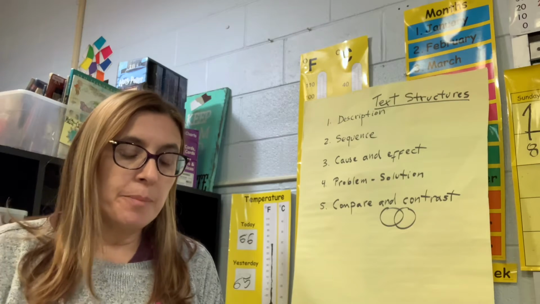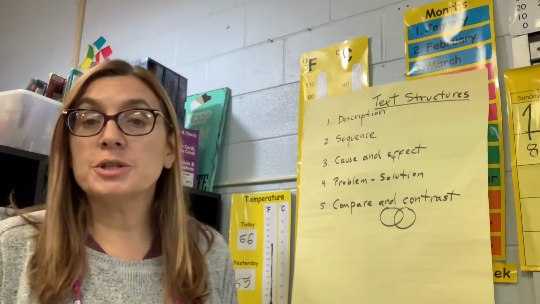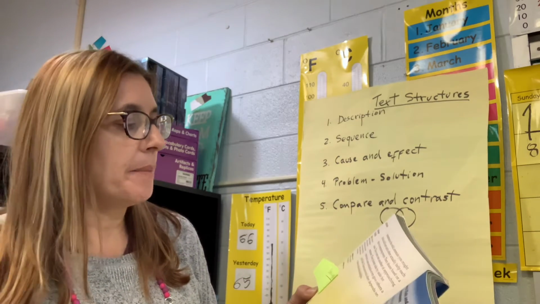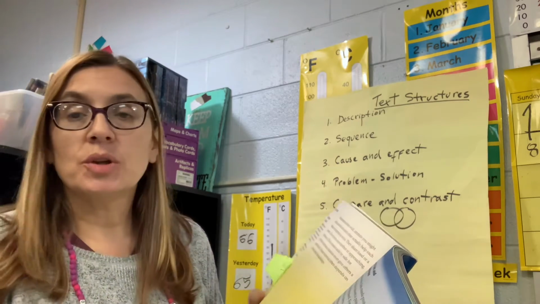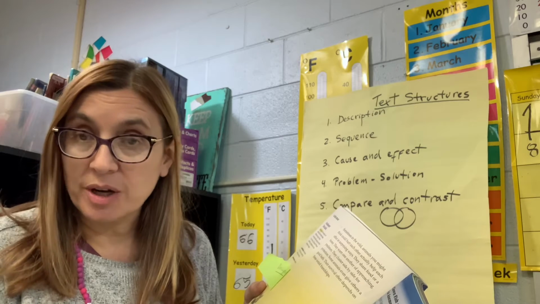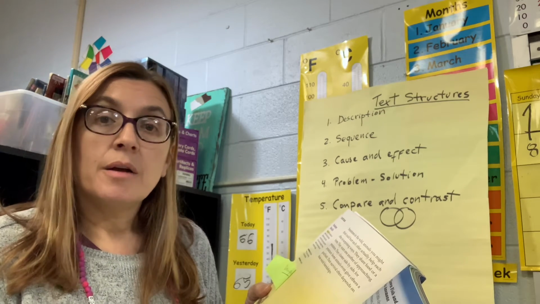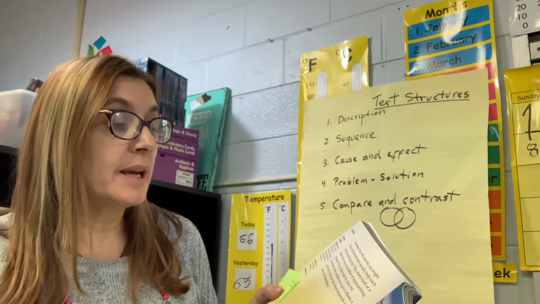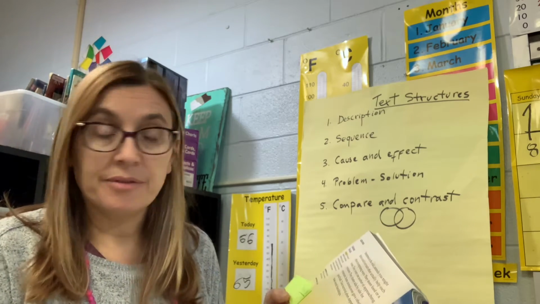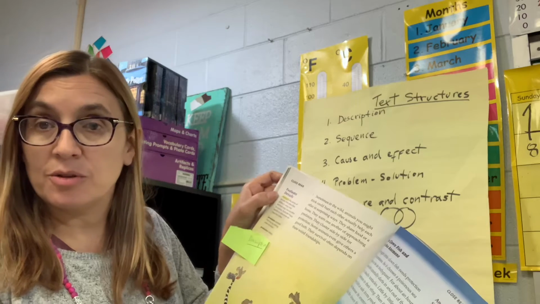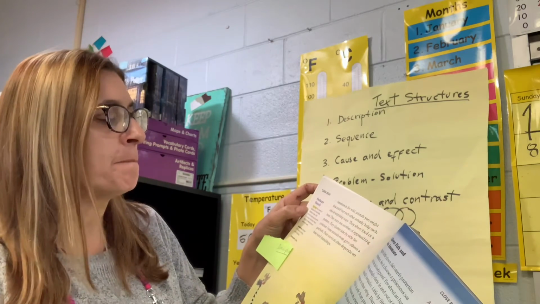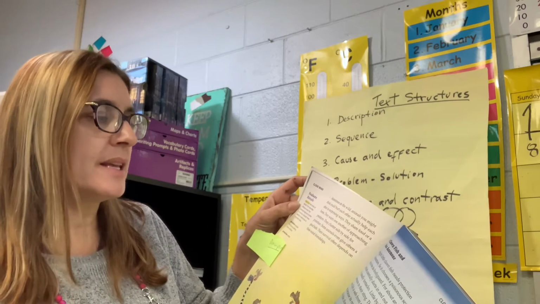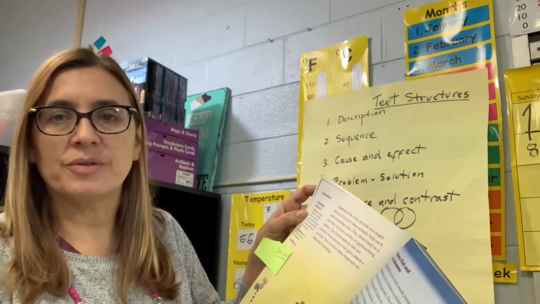So, for example, on the first page, they're actually using the description structure. They're describing ways in which animals can help one another survive. And that's basically the question they're asking you to focus on here, right? They say, find the details that describe different ways that animals help one another to survive.